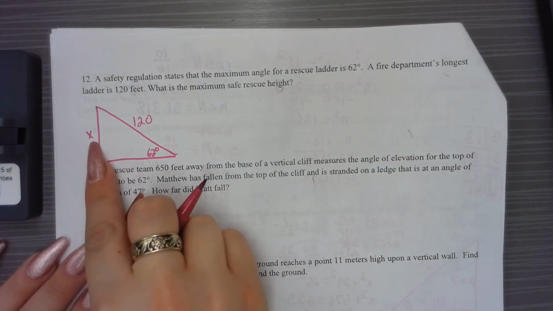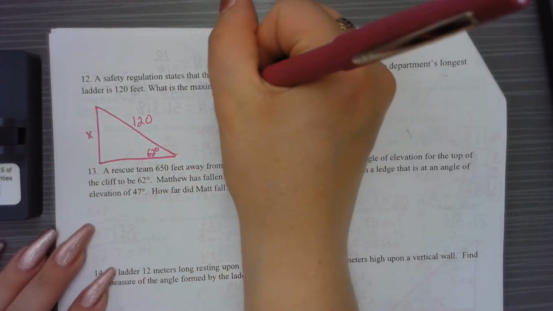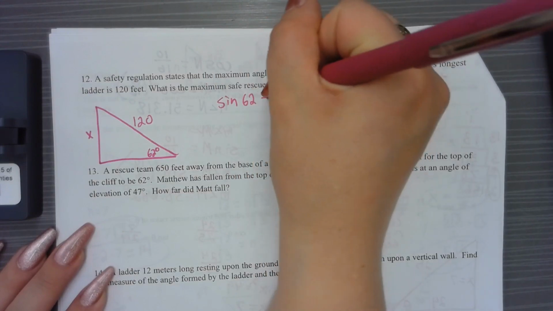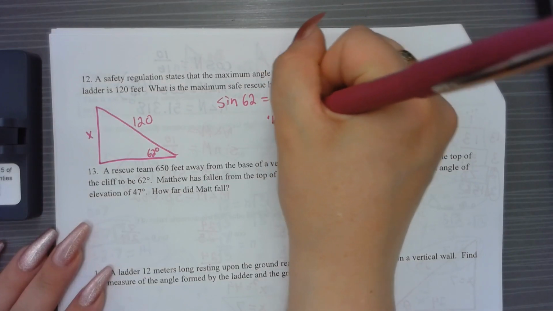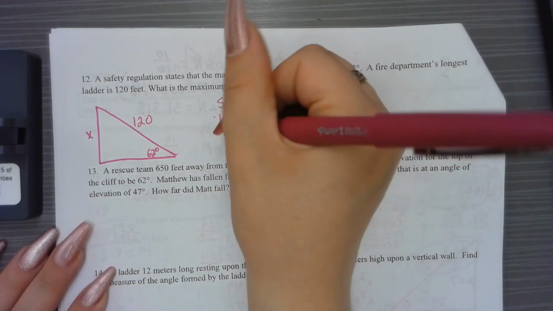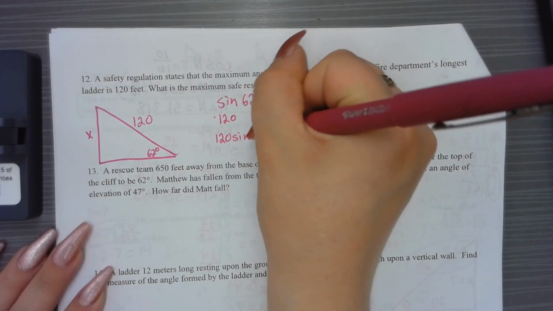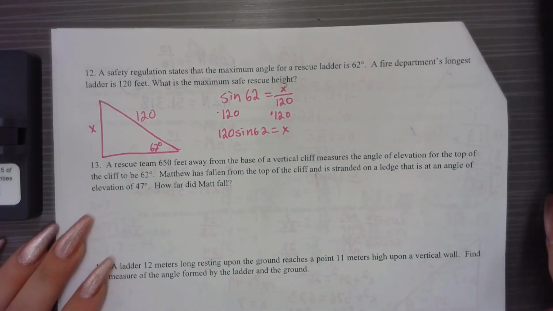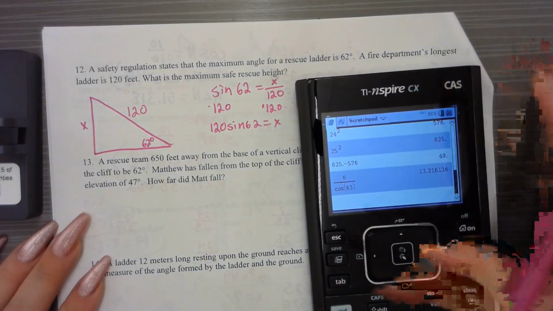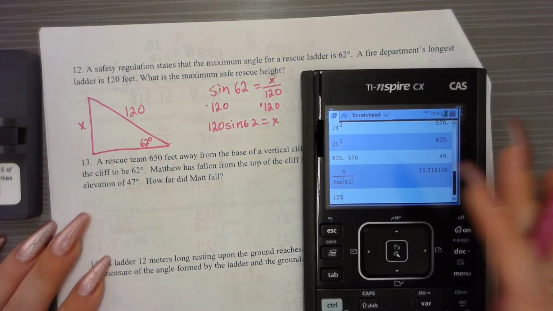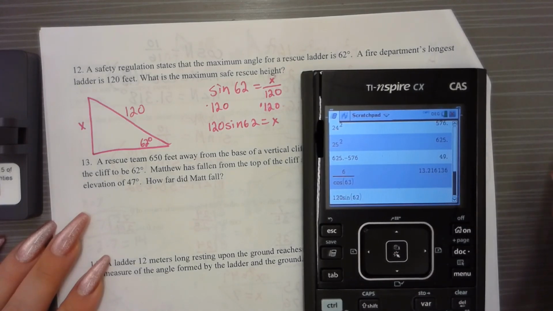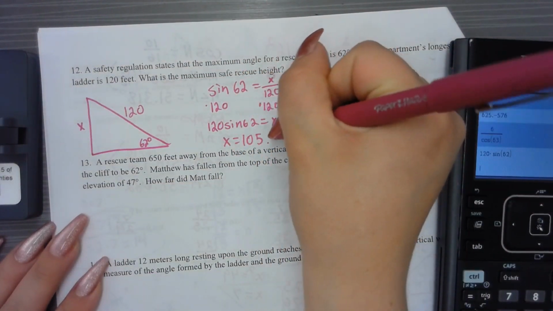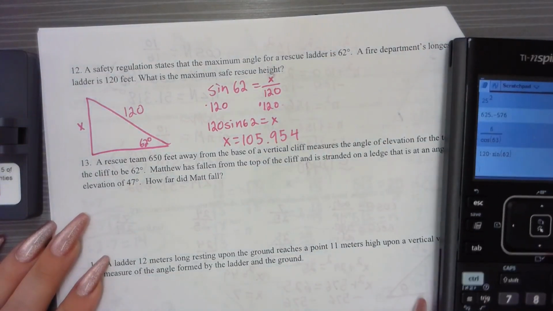So again, for this one, we're going to have the opposite and the hypotenuse. So we're going to be using sine. So we'd say the sine of 62 is equal to the opposite over the hypotenuse. So to solve this one, we would multiply by 120. And so we get that 120 times the sine of 62 is equal to x. So again, we'd hop back over to our calculator, and we would say 120 times the sine of 62. And so we would get that x is equal to 105.95. Again, we'd round properly to 4.